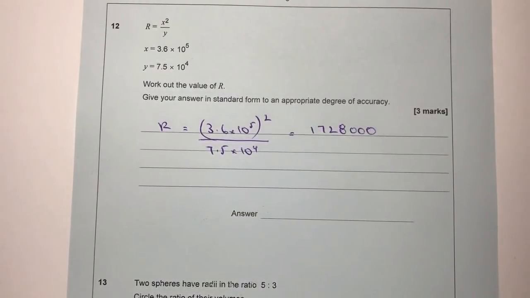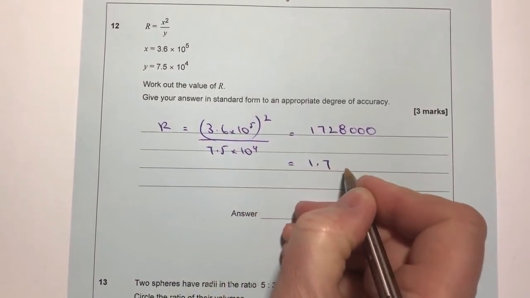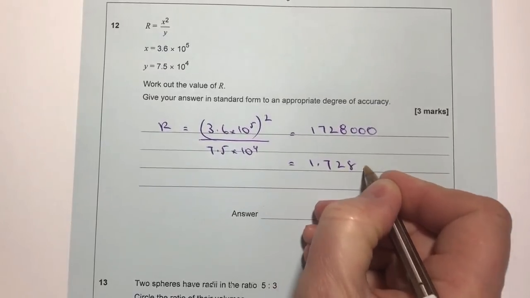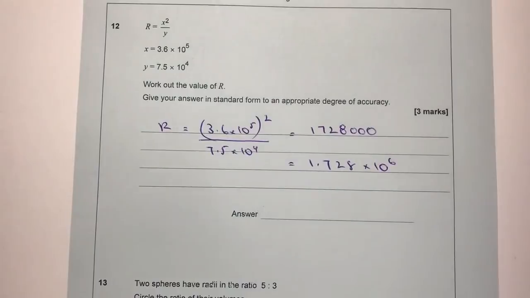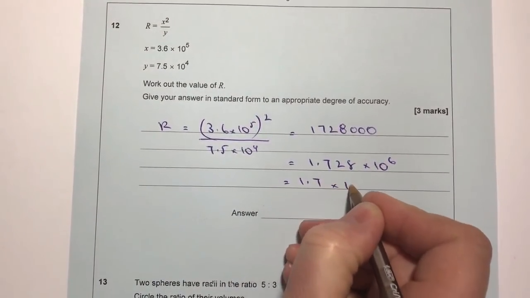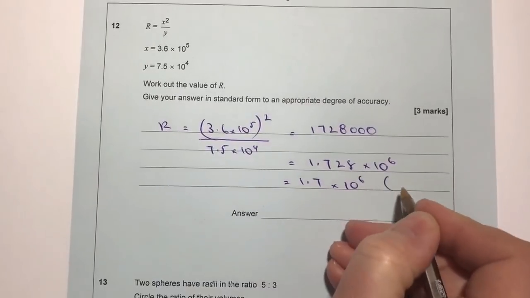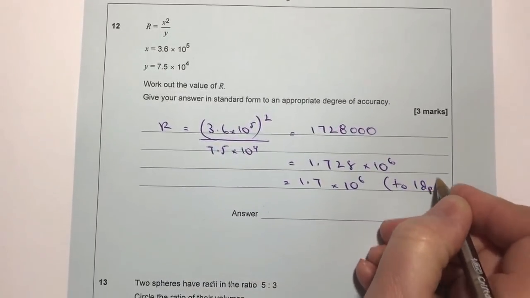I don't really know what that means. I think there's a couple of things that you could do. Just for the sake of the examiner, you could write 1.728 times 10 to the power of 6, or if you wanted to, you could write 1.7 times 10 to the power of 6, and then in here you could put to 1 decimal place.